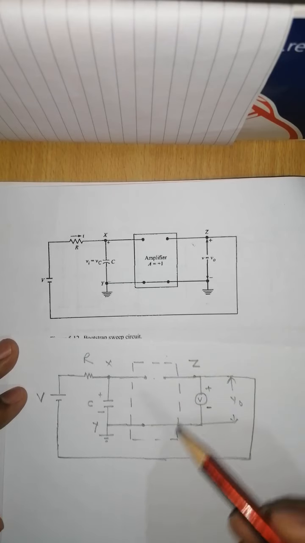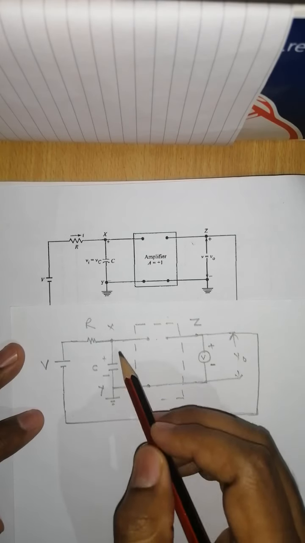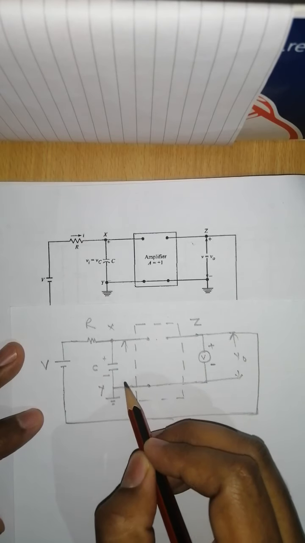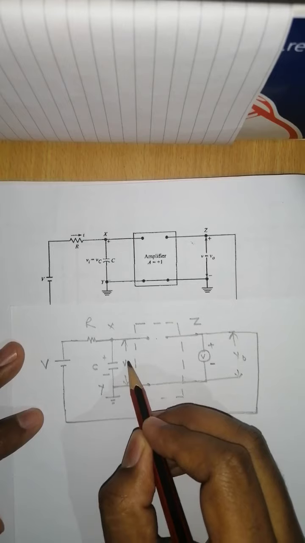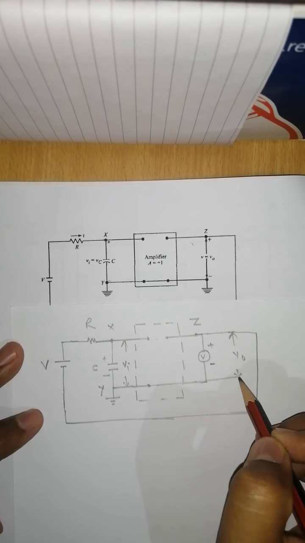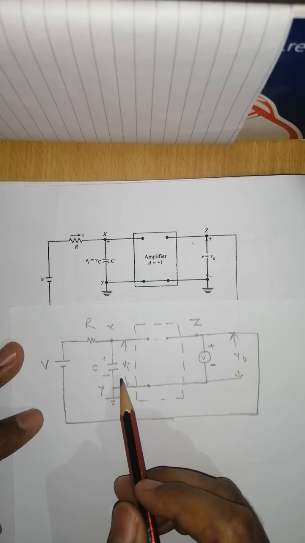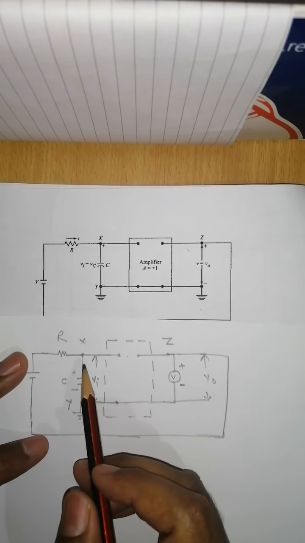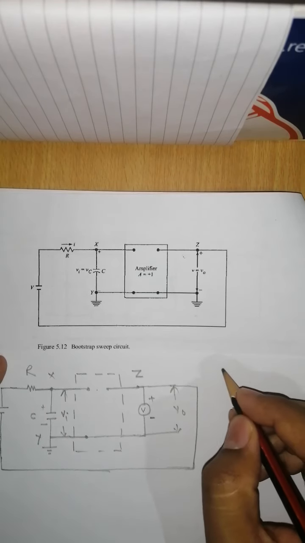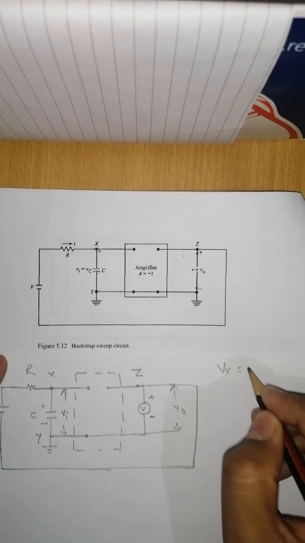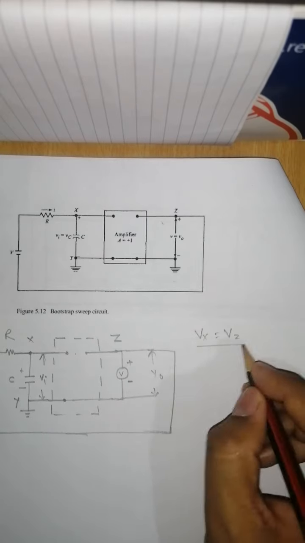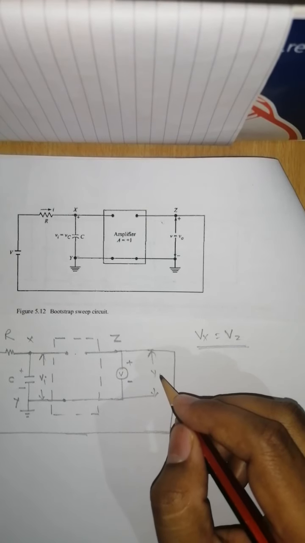Now see, this is your input section, where you are providing the input, and this is your output section. Once again, you know that Vx and Vz are at the same potential; this philosophy we have already discussed.